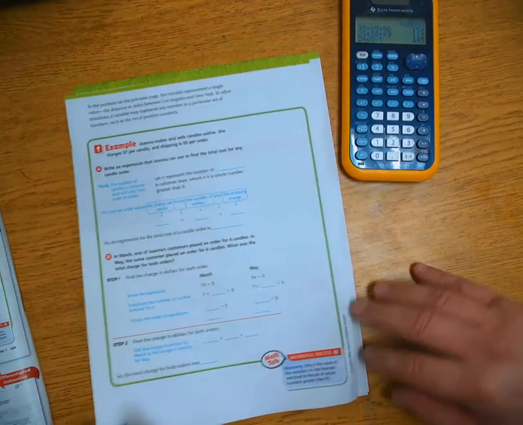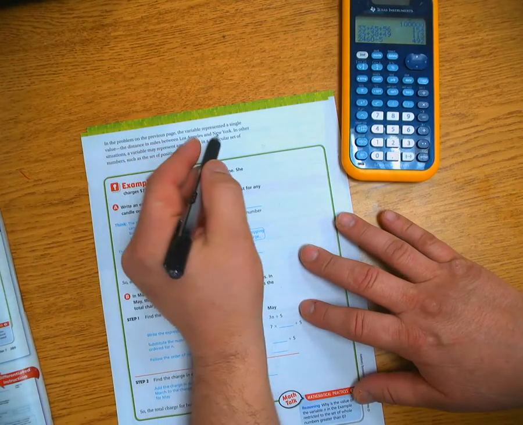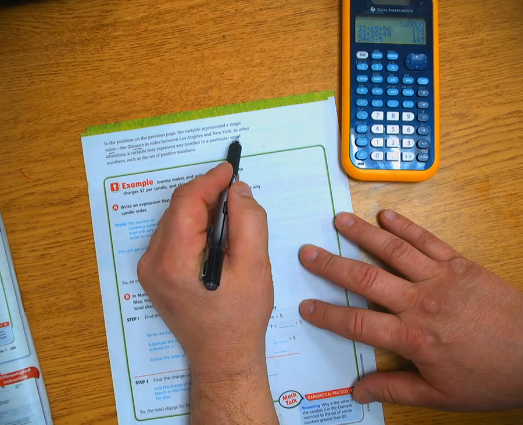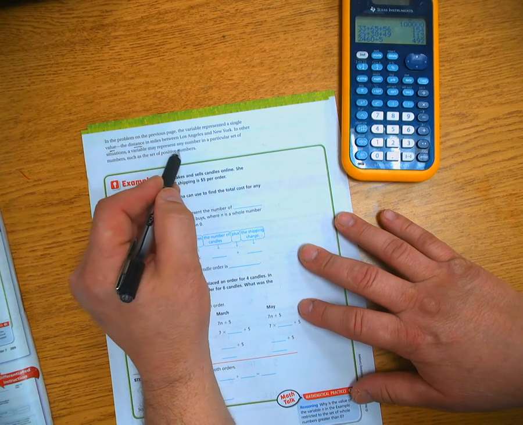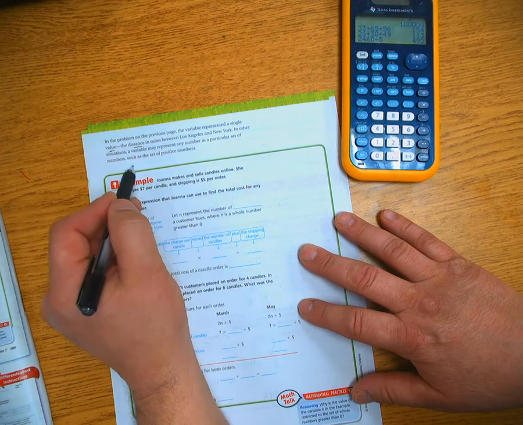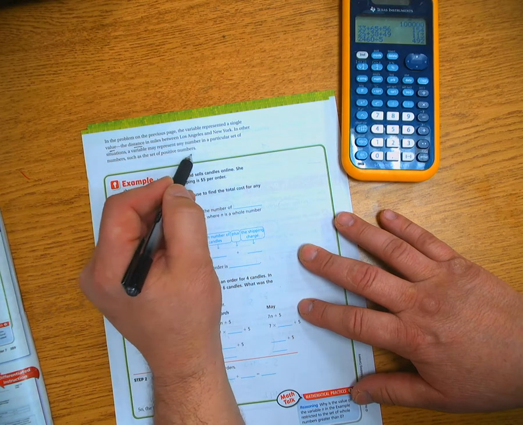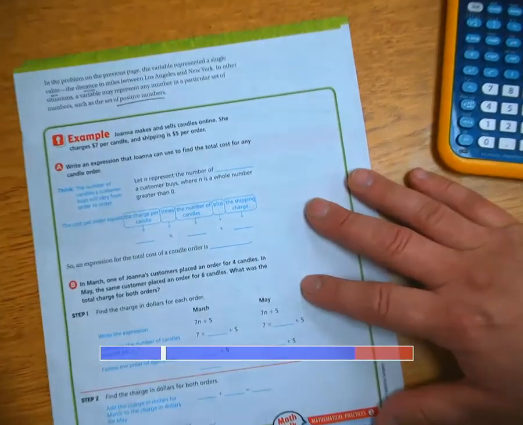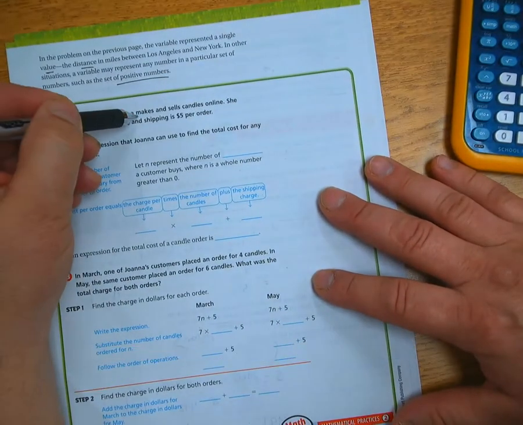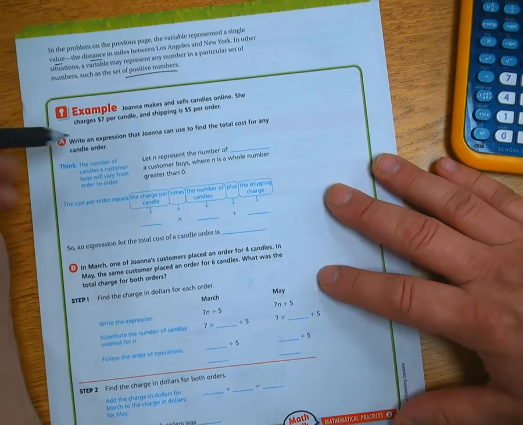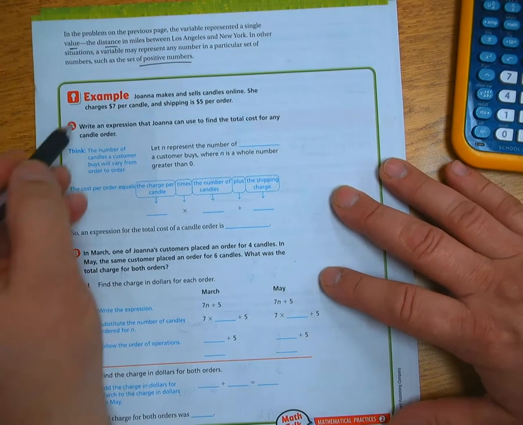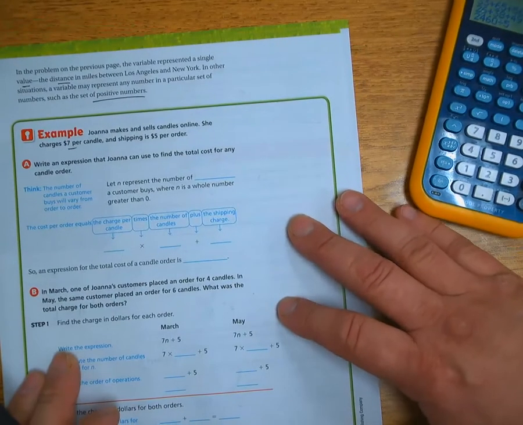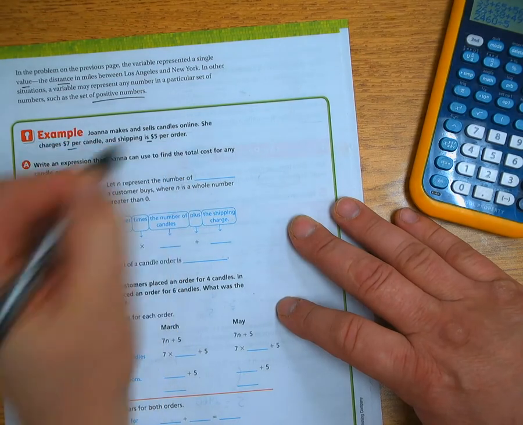Turn it over. In the problem on the previous page, the variable represented a single value, the distance between Los Angeles and New York. In other situations, a variable may represent any number in a particular set of numbers, such as the set of positive numbers. So sometimes it could mean more than one thing, okay? Joanna makes and sells candles online. She charges $7 per candle. And shipping is $5 per order.